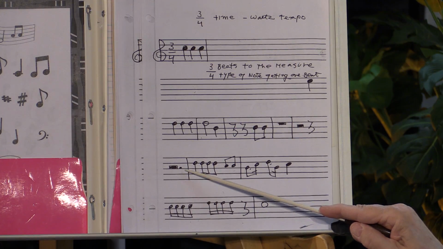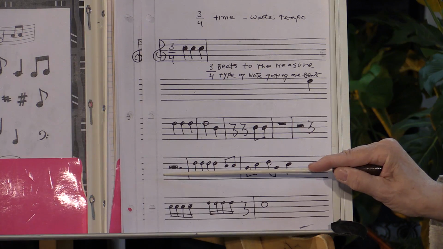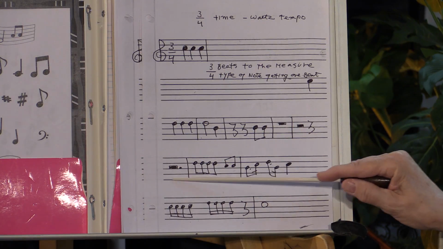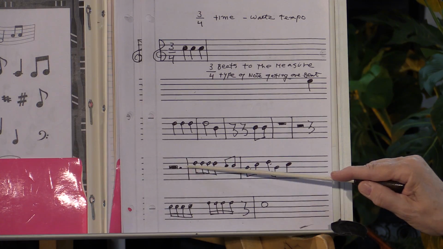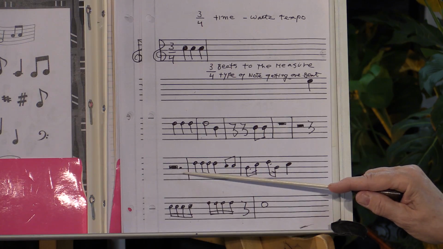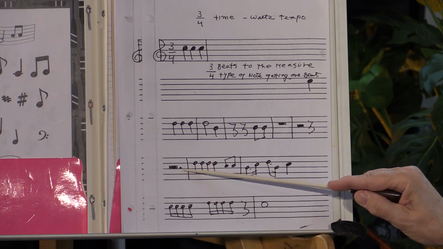What does the dot do? The dot makes the rest worth half as much more as it would have been. You see, if it's worth 2 beats, then you add another half to it, which is 1 beat. One quarter is half of 2, so you get 3 beats out of that. 1, 2, 3. An unusual way to show it, but I've seen it done in music before, so if you ever run across that, 2 beats, rest, and this gives it an extra beat.